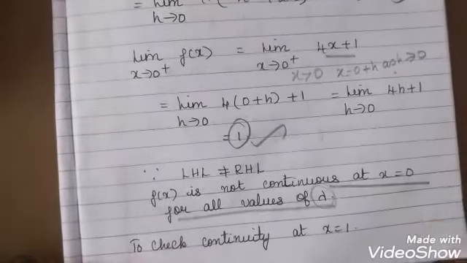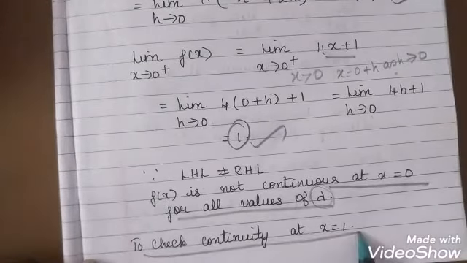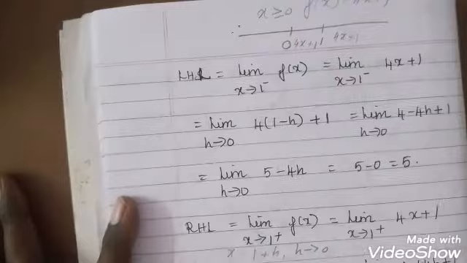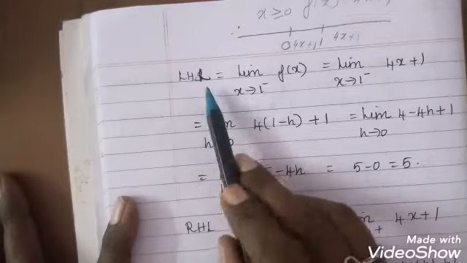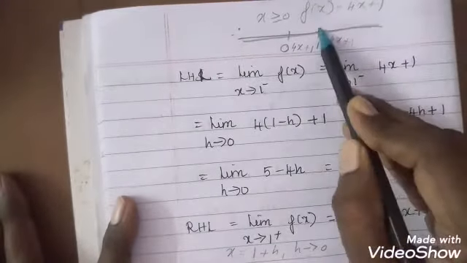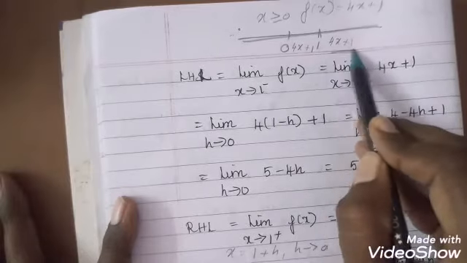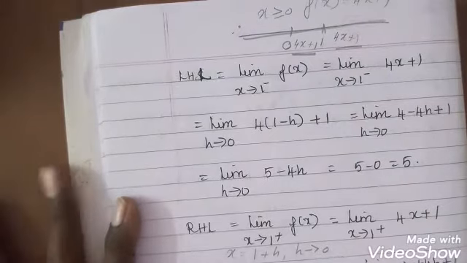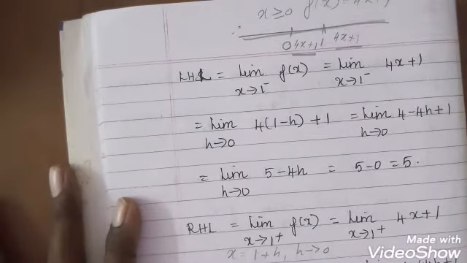Now your second part. What's your second part, children, here? To check the continuity at x equal to 1. That's your second part. To check the continuity at x equal to 1, you will have to check the left hand limit and the right hand limit. So, I have just drawn the real line here. You have got 1. Greater than 1, you have 4x plus 1. Lesser than 1 will also be 4x plus 1. So, here we will see what you get in this case.